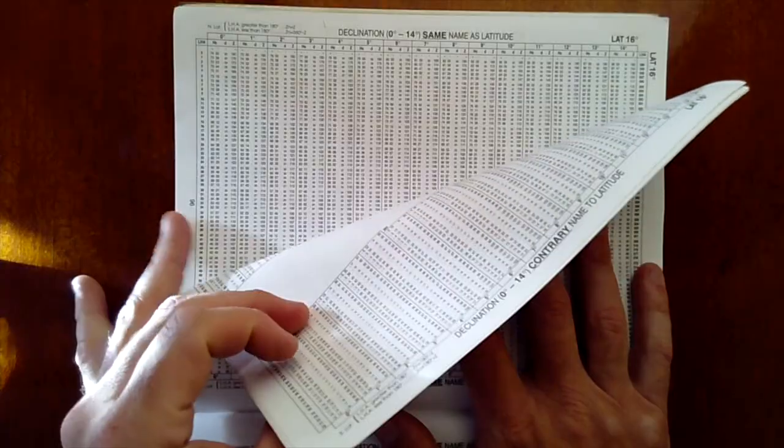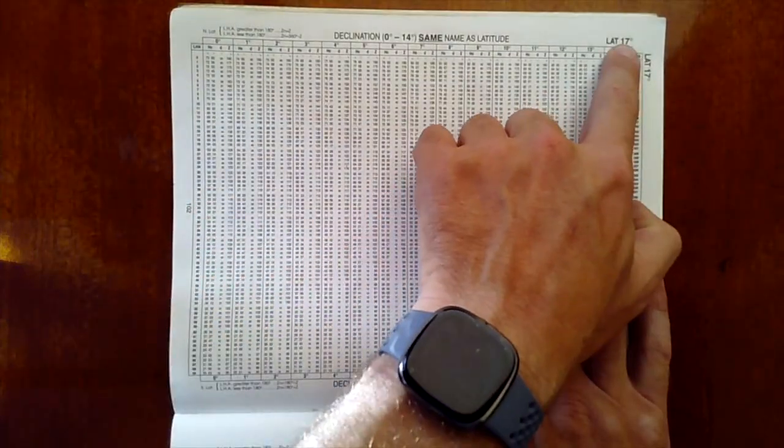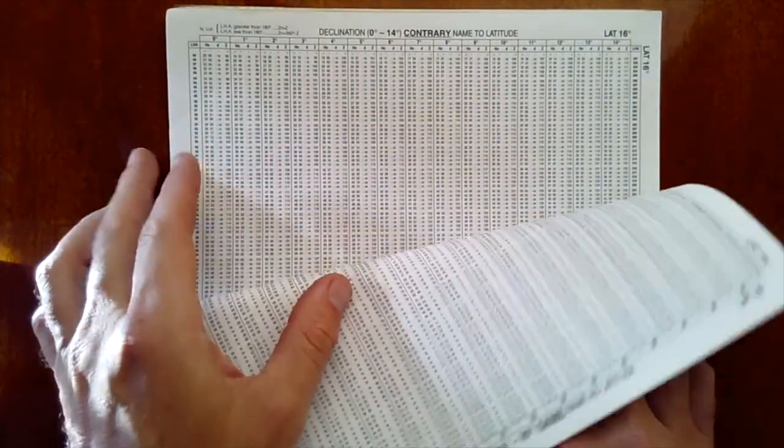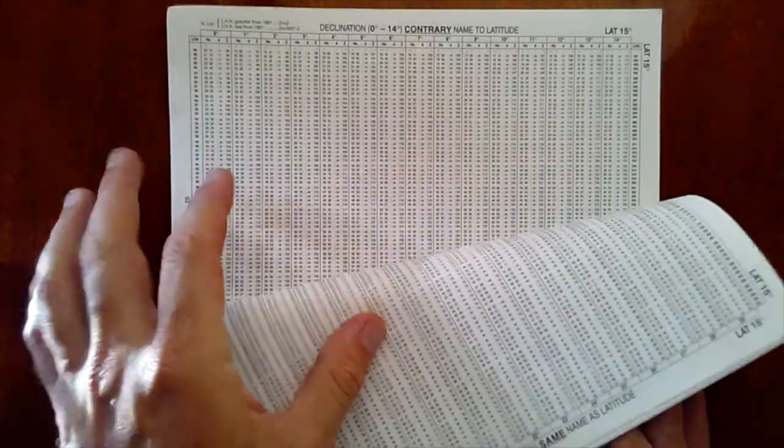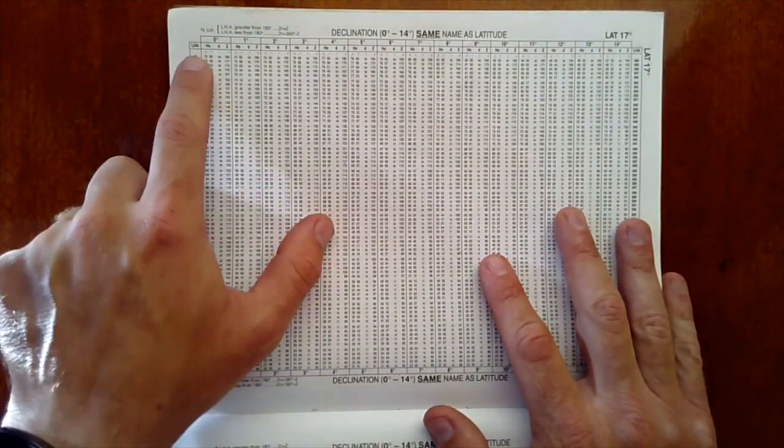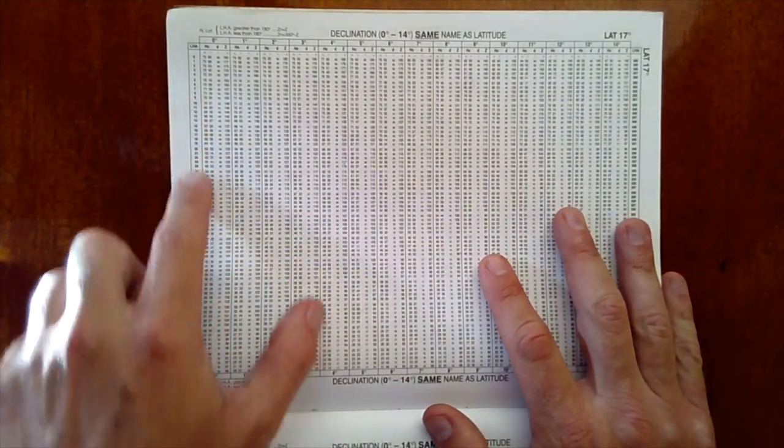All right, so you can see the changes in declination. Latitude is also listed for the main pages, so they're listed by your latitude. Depending on your latitude, you can flip to a page and get all the data that you need there. That's different than HO229. And then along the left and the right side are the LHA.